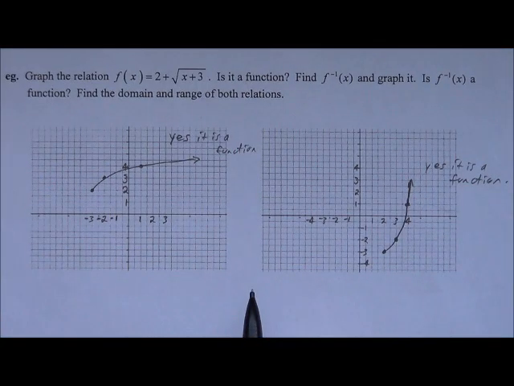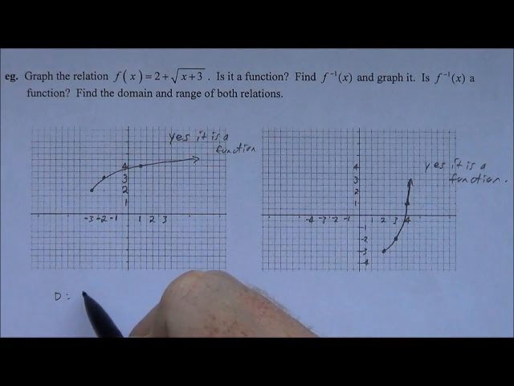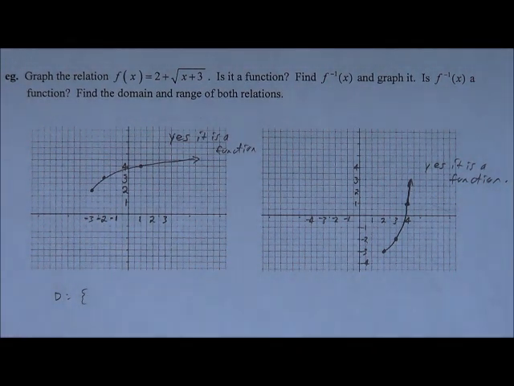Okay, so we'll take a look now at the domain and range of both of these. Okay, so pause the video and write out the domain and range for both, please.